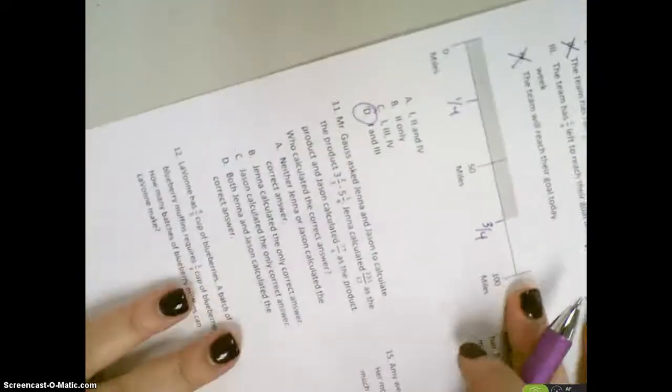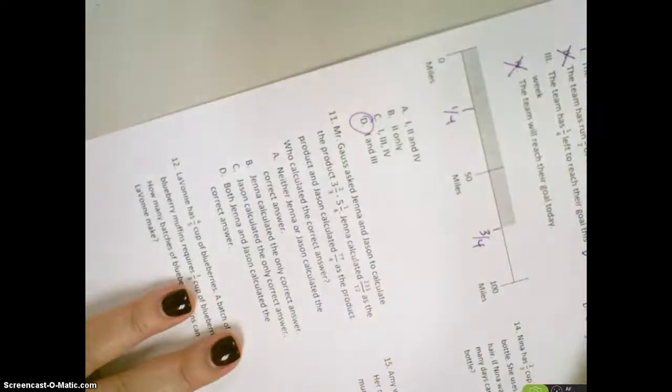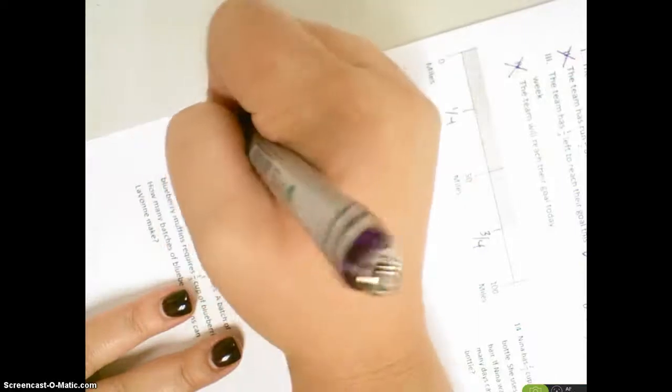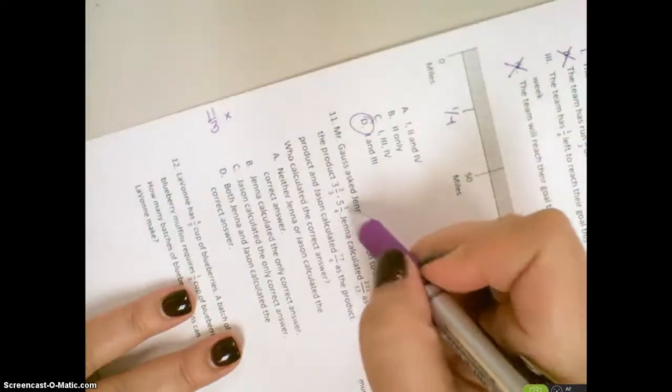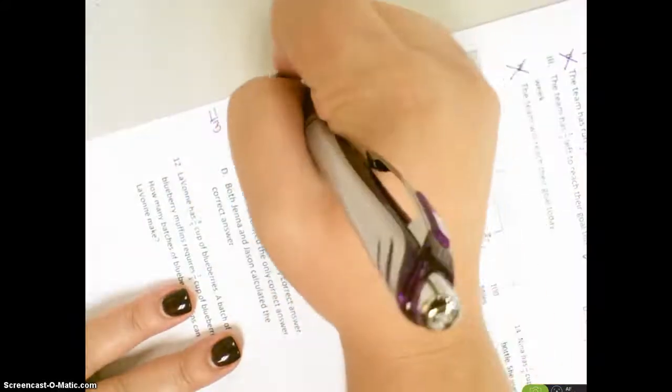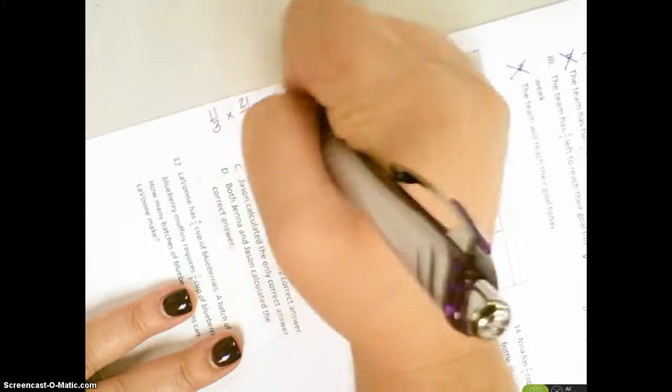Okay, I'm going to turn my paper this way just to do this one because of space issues. So we're going to make these improper. I've got 3 times 3 is 9 plus 2 is 11, so 11/3 times 4 times 5 is 20 plus 1 is 21, 21/4. I'm going to do two things here. The first thing I'm going to do when I multiply is just multiply straight across. 11 times 21 is 231. 3 times 4 is 12.